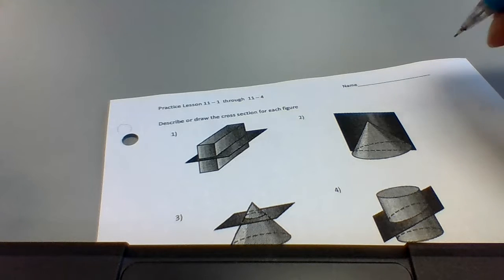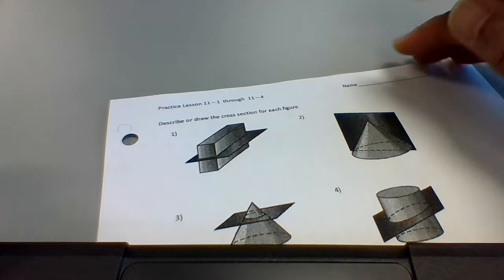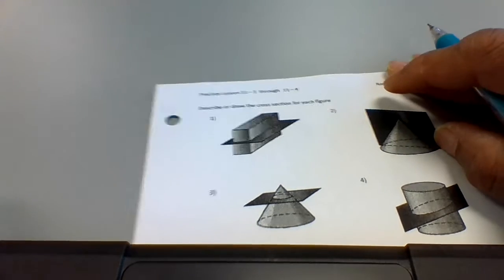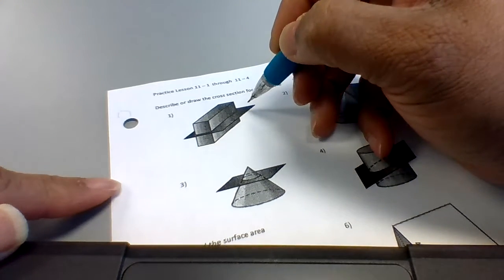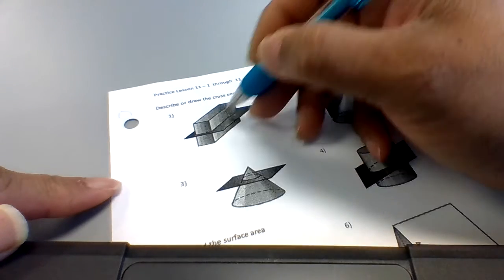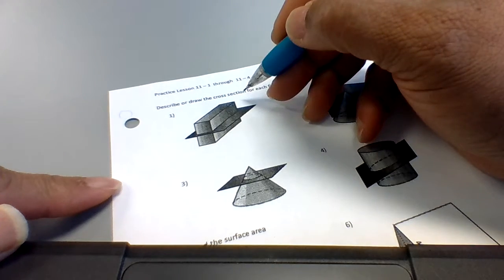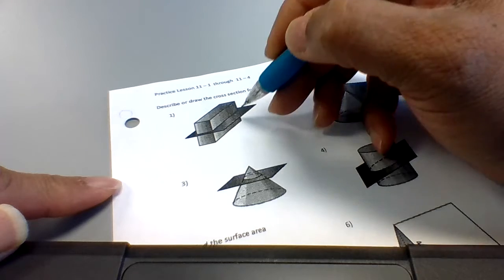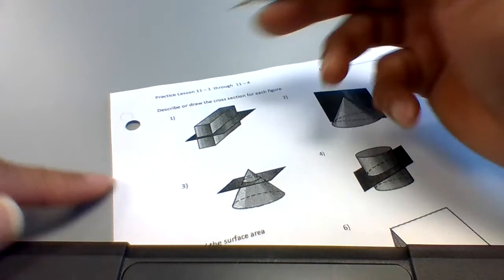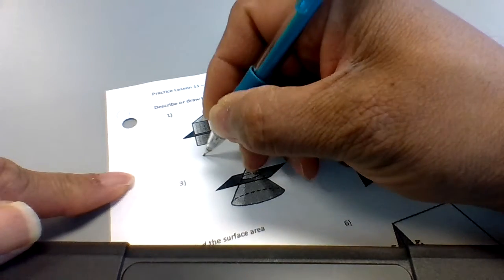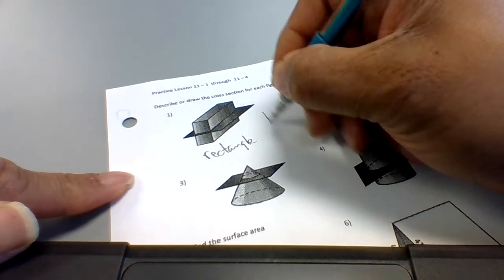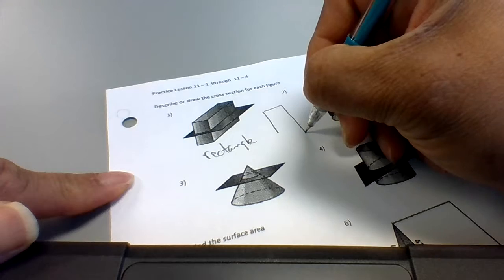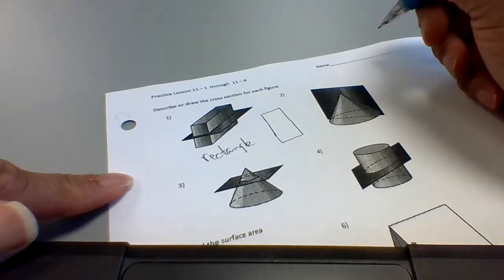This is practice lesson 11.1 through 11.4. In the first part of this, you have to tell what kind of shape you would get if this was a knife cutting this solid through in this direction. What kind of shape would you get if you opened it up? In this case, it's going to be a rectangle. We get a shape that looks like this, a rectangle.